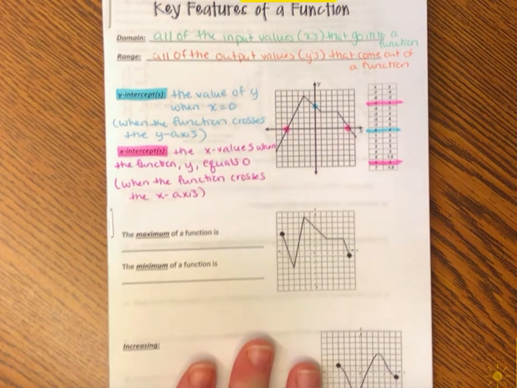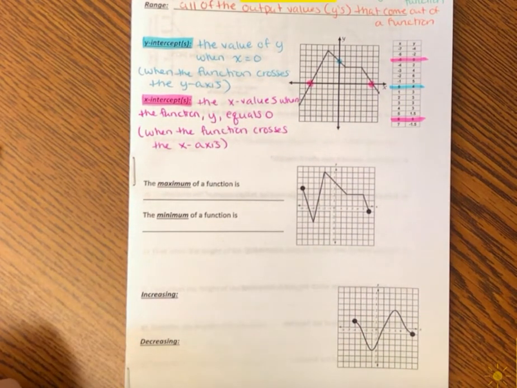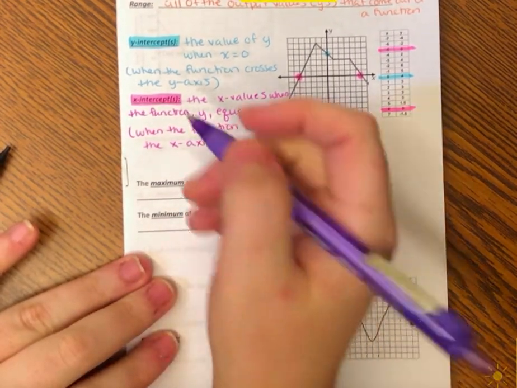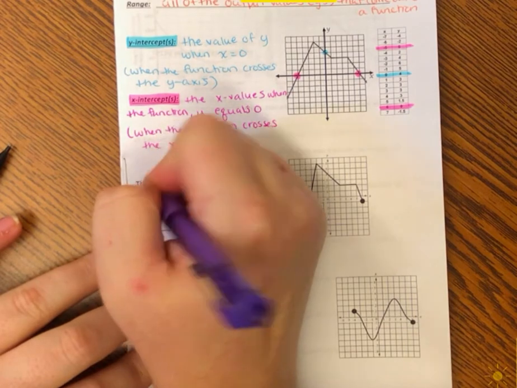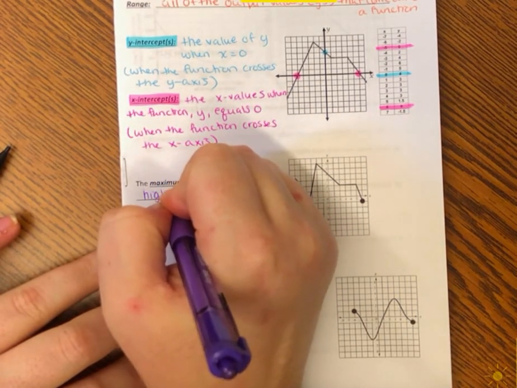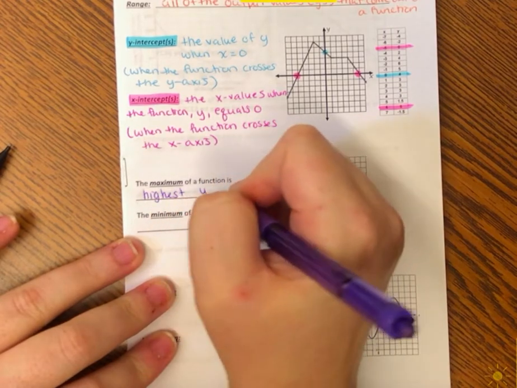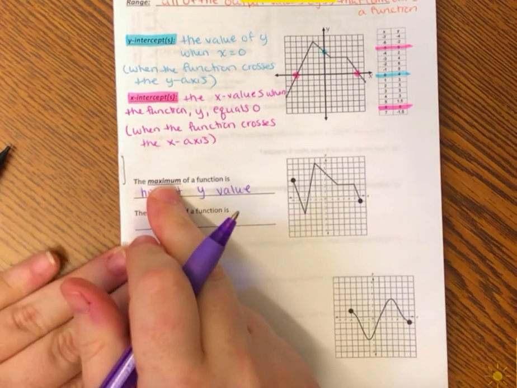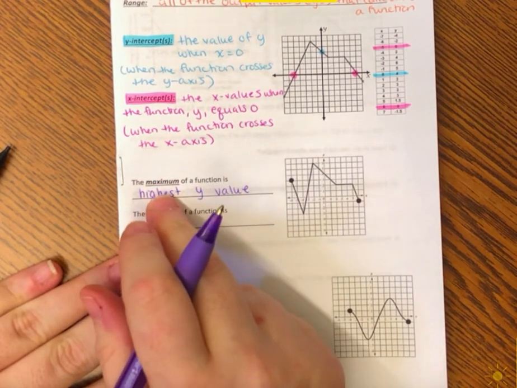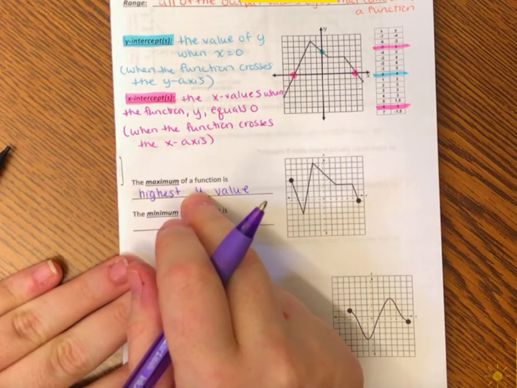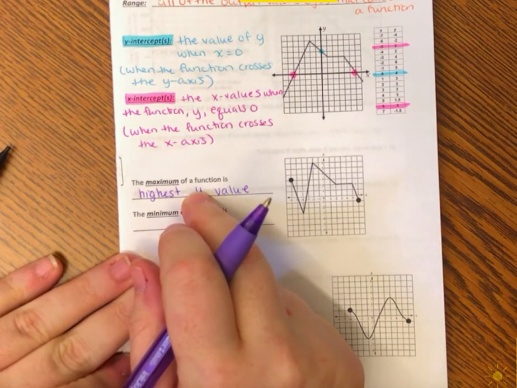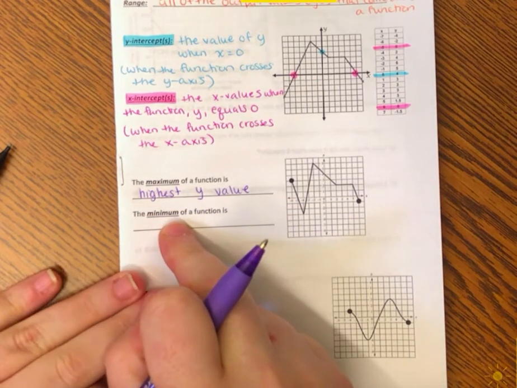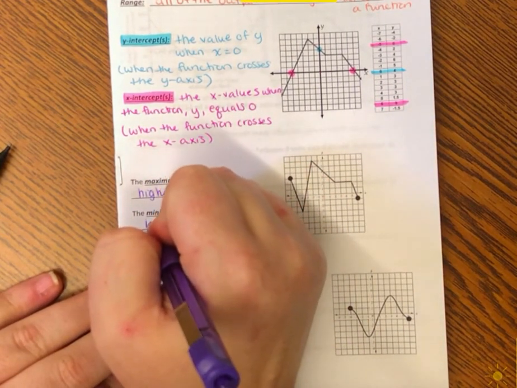The next key feature we're going to talk about is the maximum of a function and the minimum of a function. So the maximum of a function is the highest y value. Maximum means the largest you can have, so the maximum of the function is the highest y value. It will be a coordinate but the value of it comes from the y. So if we're talking about the minimum, minimum is the lowest, so the lowest y value.